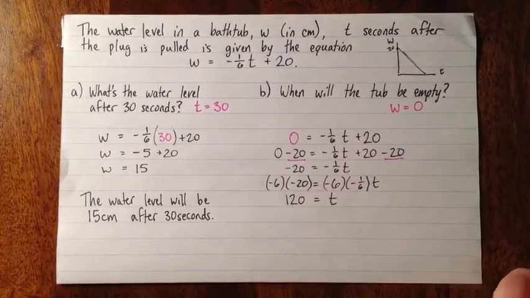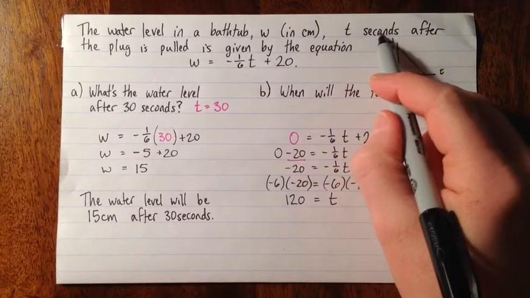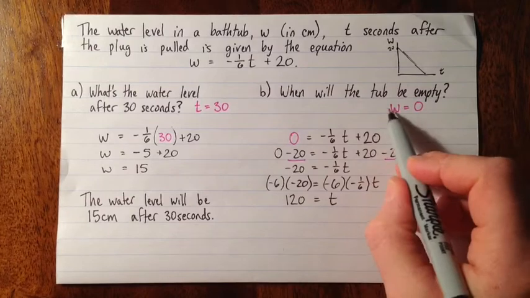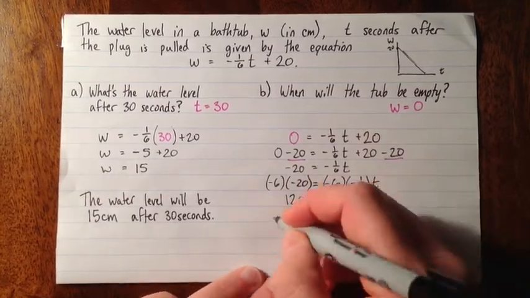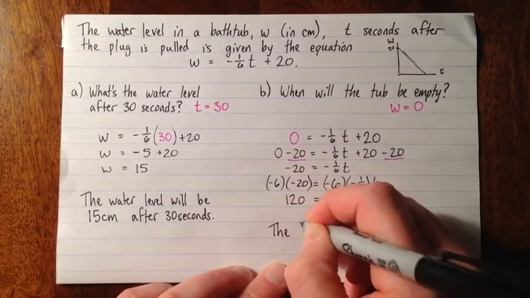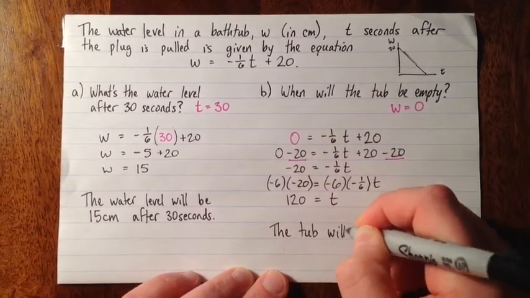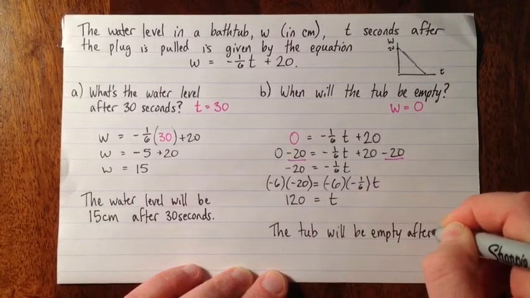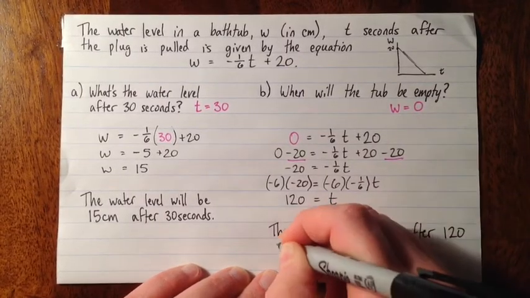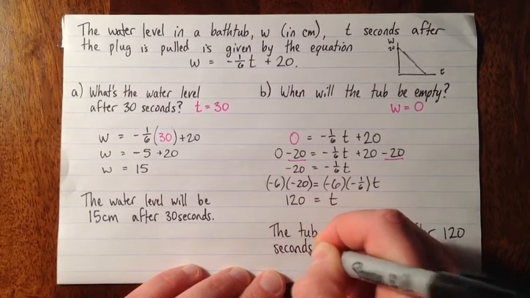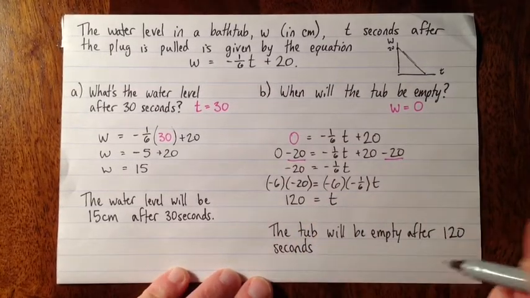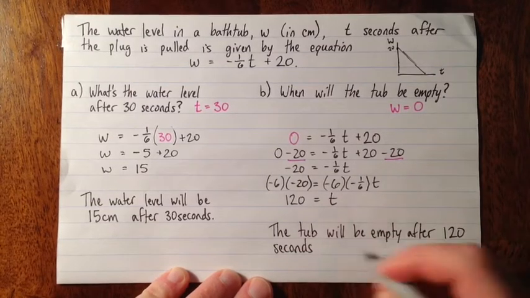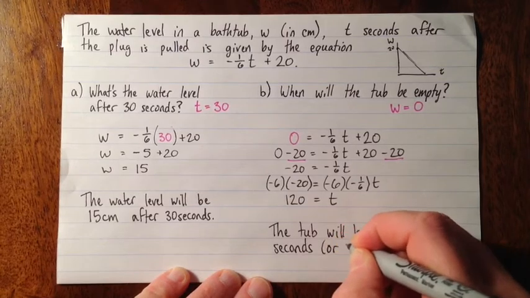Okay, so back to this answer here. We've got T equals 120, so that's the time in seconds after the plug is pulled. And what we were figuring out here was, when was the tub going to be empty? So what this tells us is the tub will be empty after 120 seconds. And then I think it would be a nice touch here, because normally if you're talking about 120 seconds, you don't call it 120 seconds. Normally we call that 2 minutes. So let's add that in the answer.